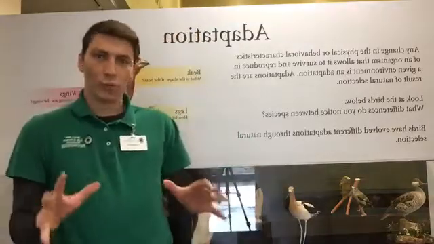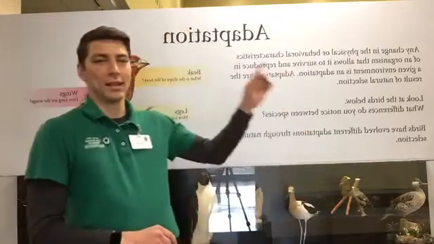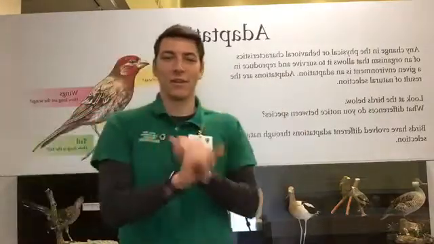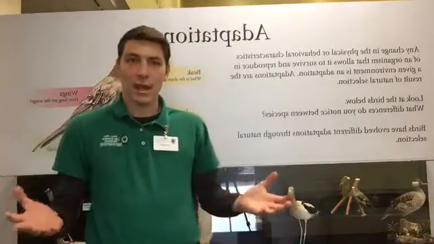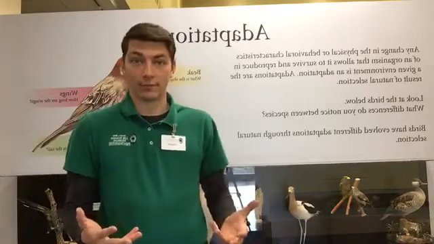So we're going to be talking today about adaptations. Sorry, I can't read it backward. I can't figure out how to flip the mirror image there. So what is an adaptation, right? It's a certain characteristic, a certain behavior or physical trait an animal has that helps it survive.